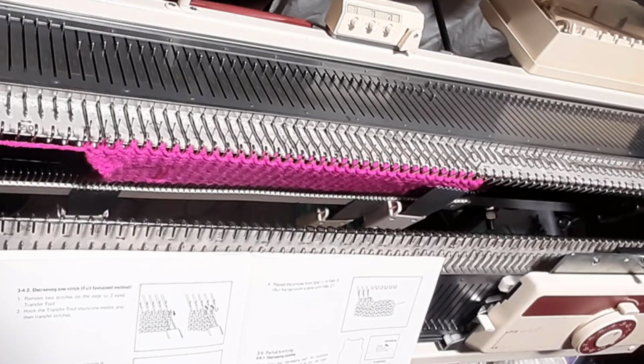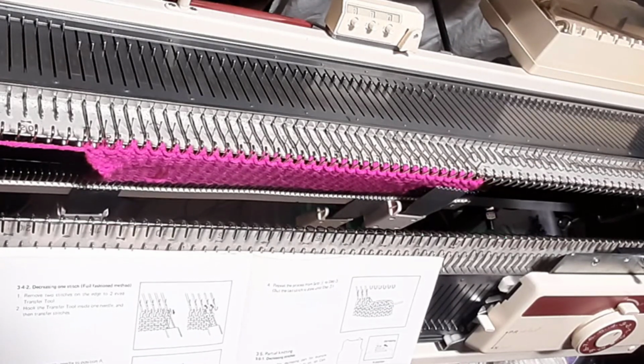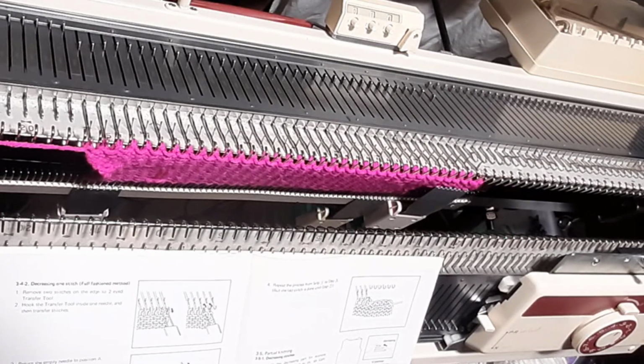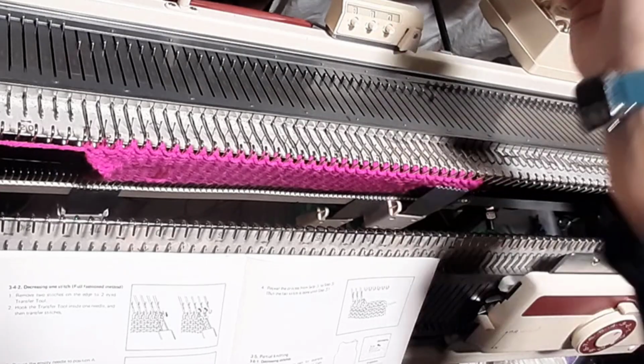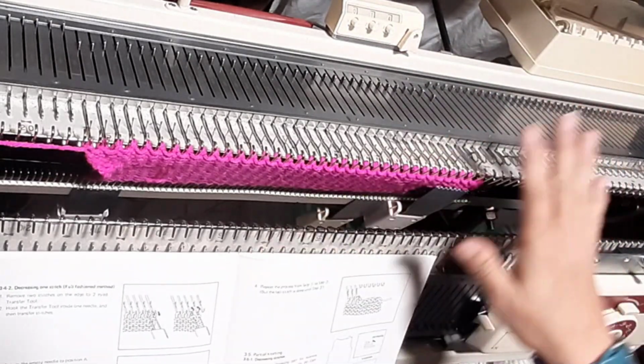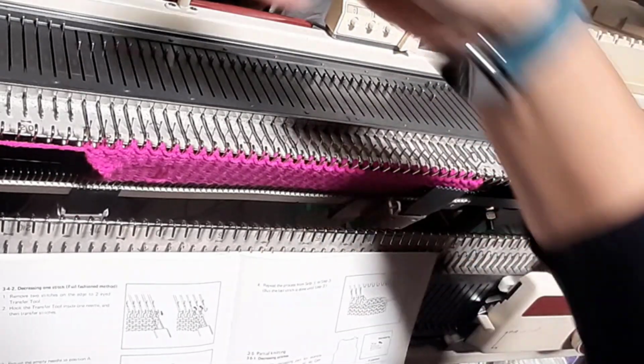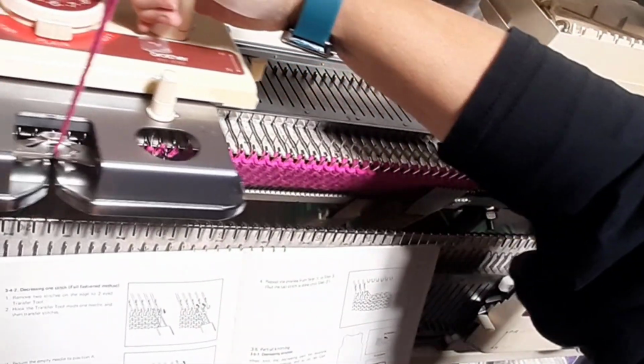How to decrease multiple. That's where you use the latch tool method. So let's go back onto this side because that's where we increase the most, and we'll do a decrease.